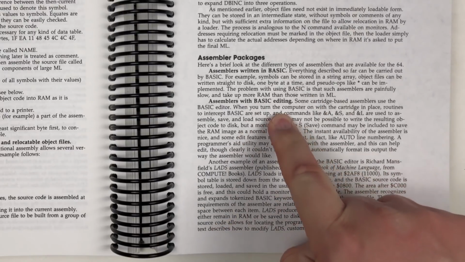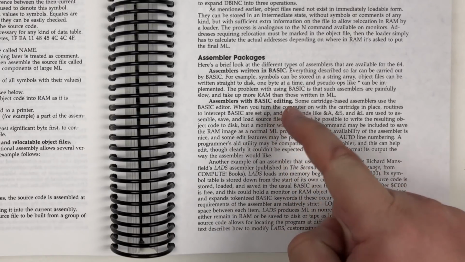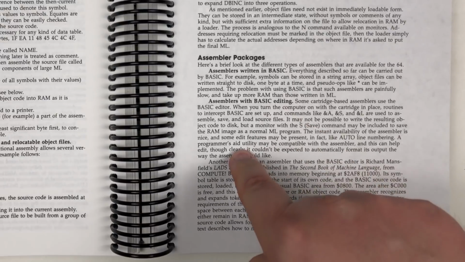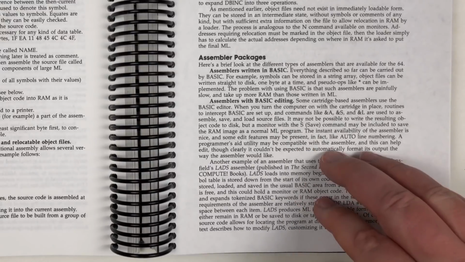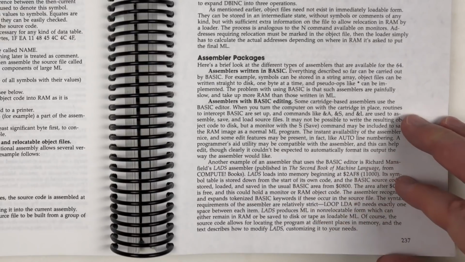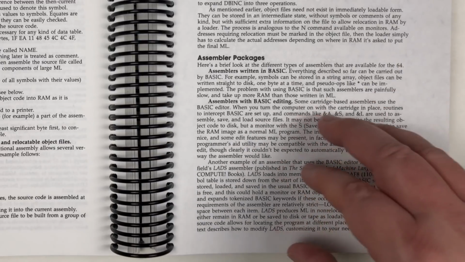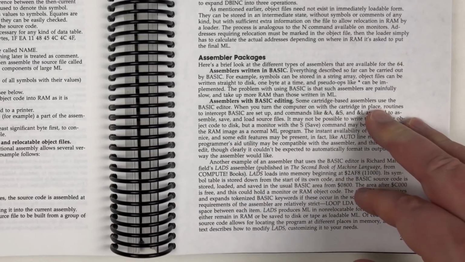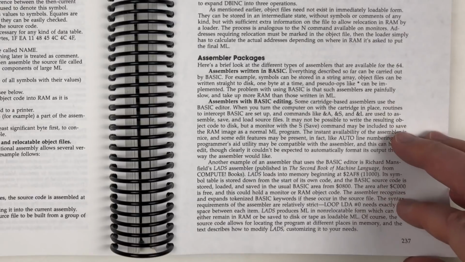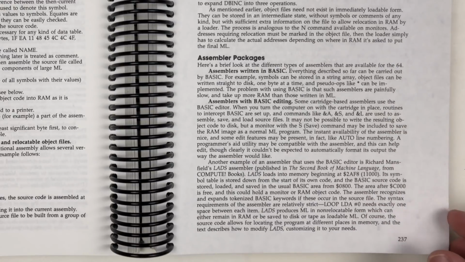Assemblers with basic editing. There were some where you type your assembly language into the BASIC editor, but of course you can't just type RUN. It won't run the machine language, but the assembly language is in the BASIC program. The assembler is written to interpret that BASIC code and turn it into actual machine language. So I know some people who use those a lot.